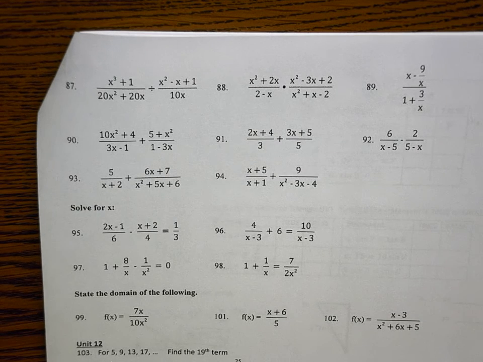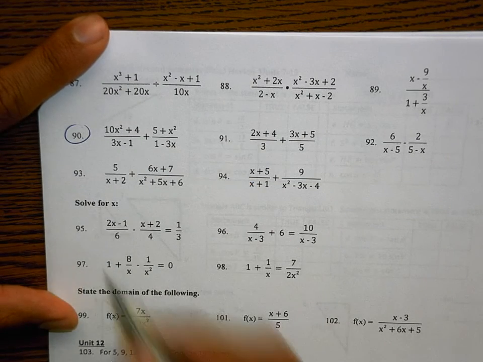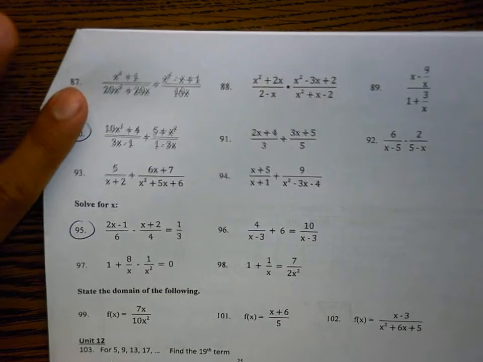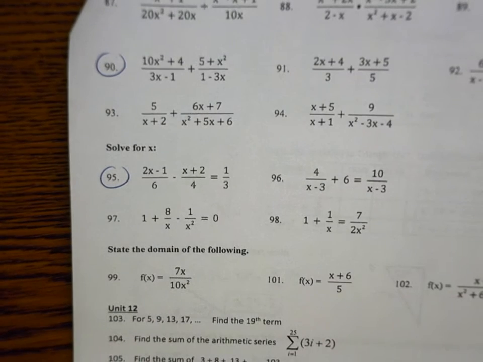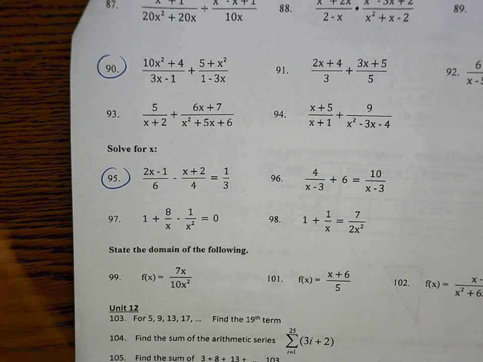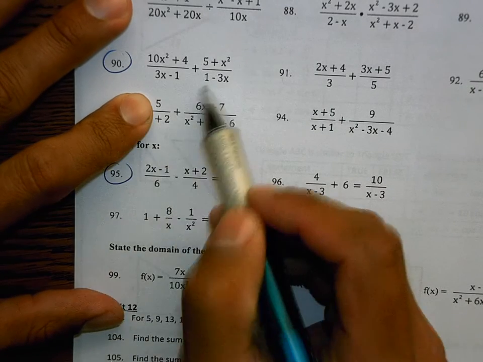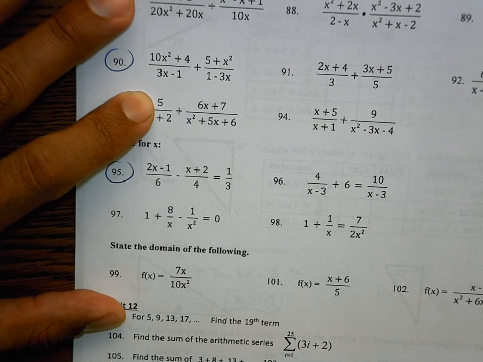Lots of different problems. But the last two that I plan on doing with you will be things like 90 and 95. The reason for that is because adding and subtracting fractions are the things that most people had the biggest issues with. If you look at these two fractions, they do not have the common denominator, 3x minus 1, and one's 1 minus 3x.